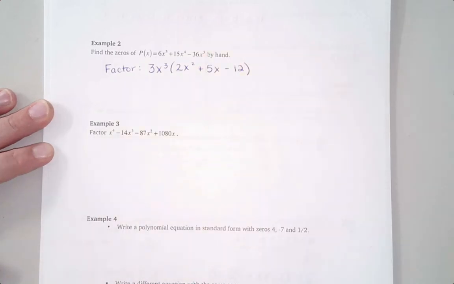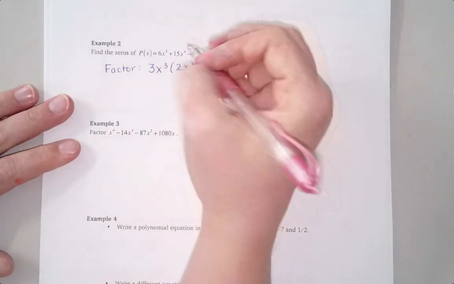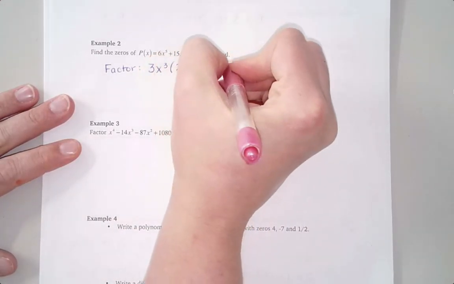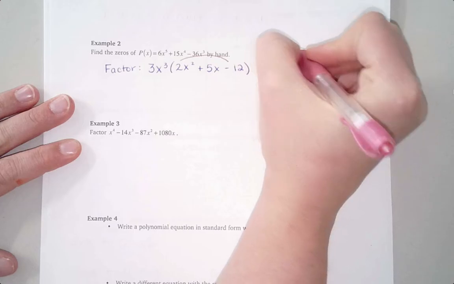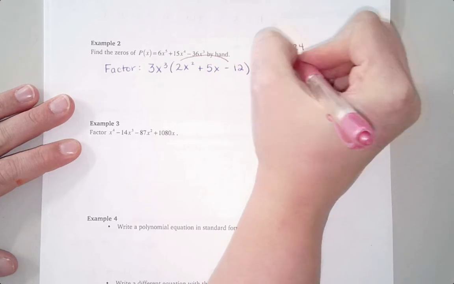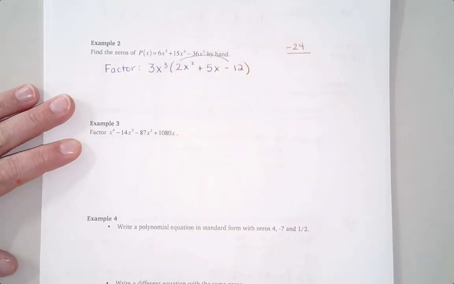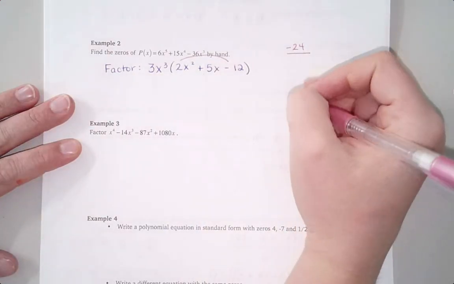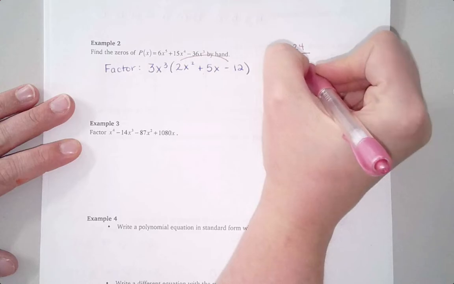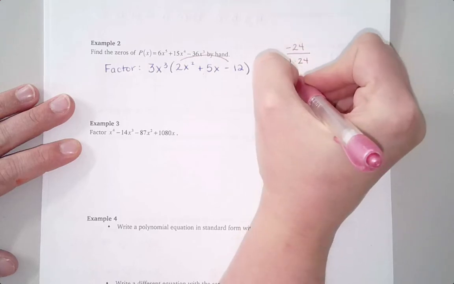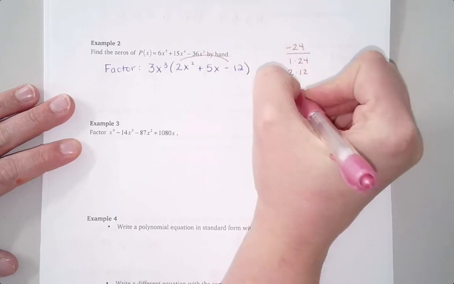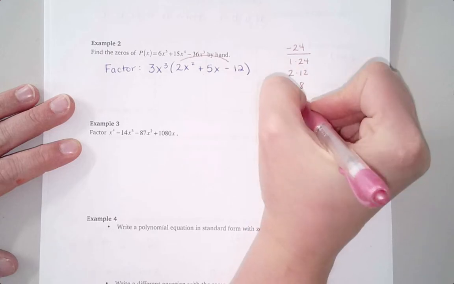Okay, just double checking my math as I go there. Okay, and then I want to keep factoring, right? So this is where I'm going to take the beginning and the end here. I get -24. And then I'm looking for things that multiply to -24, add to +5. I'm kind of just running through my list in my head. There's 1 and 24, 2 and 12, 3 and 8, 4 and 6.